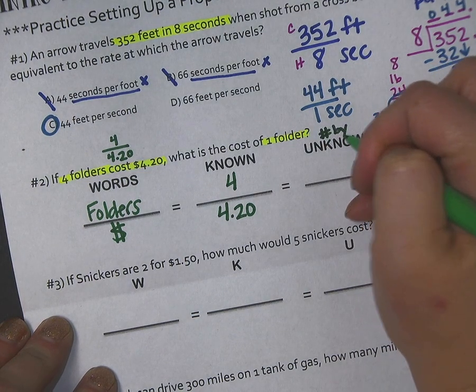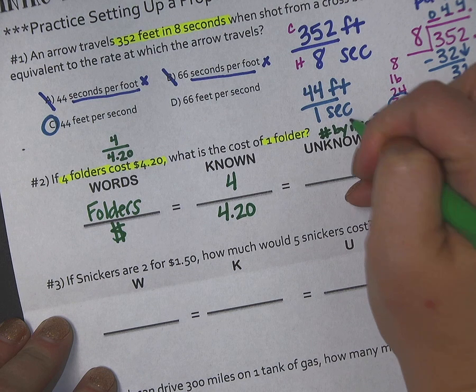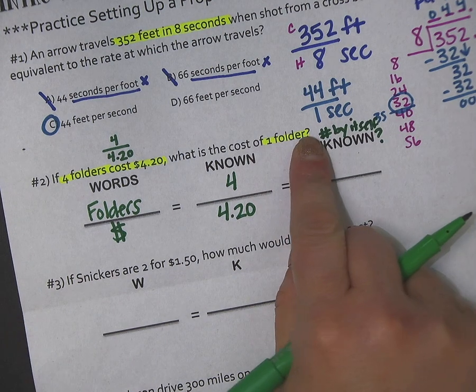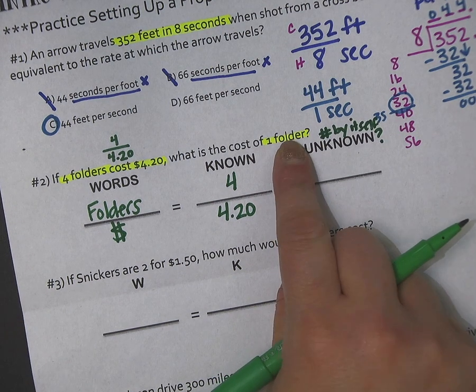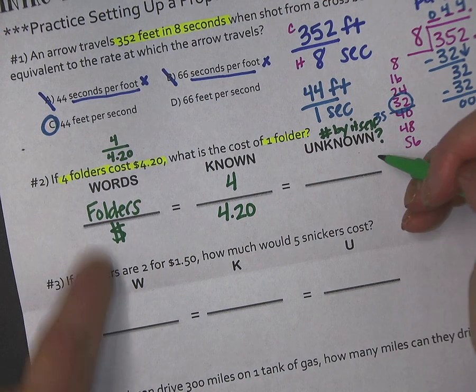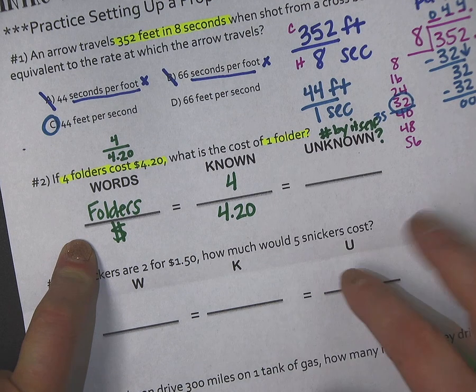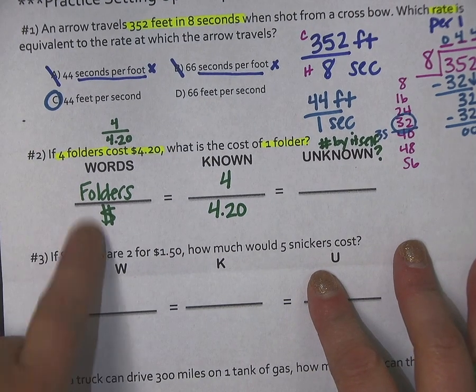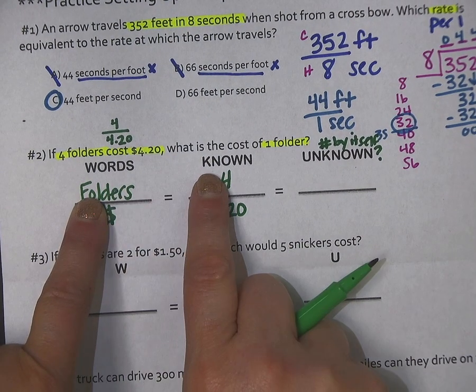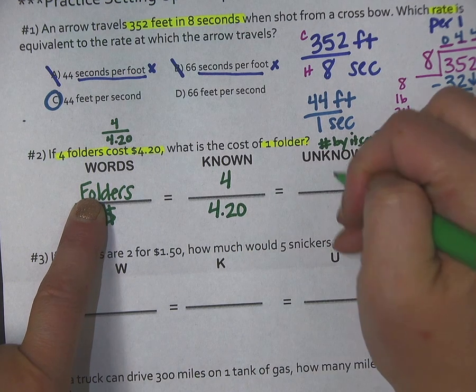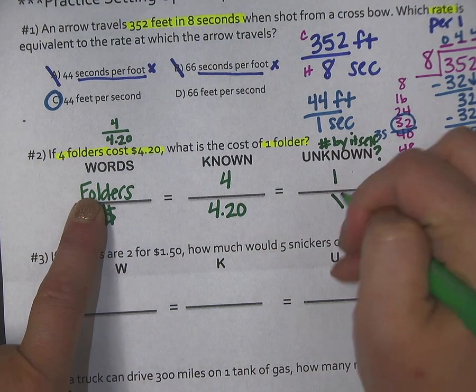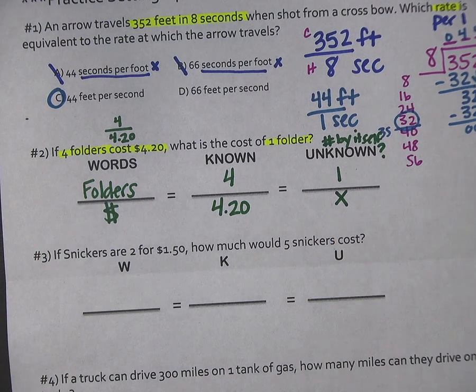So the number by itself, it's normally the only number in the question. So the question says 1 folder. So I have 1. Does it go on top or does it go on bottom? Well, it's 1 what? 1 folder. So because it's 1 folder, it goes on the folder line. So folders, folders, folders. So this is going to be a 1. And then I am trying to find the cost.